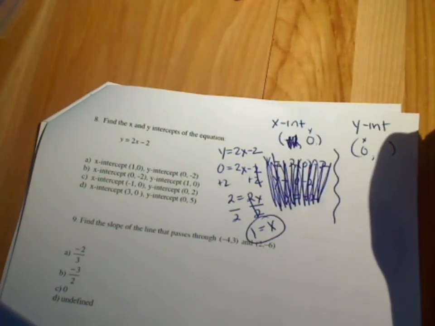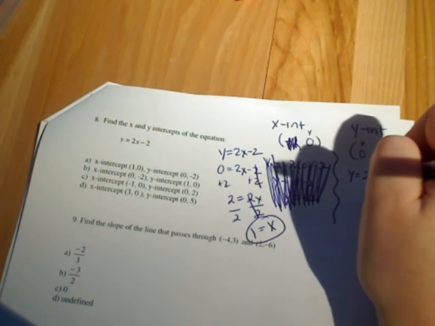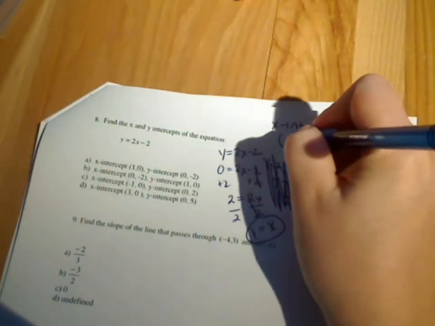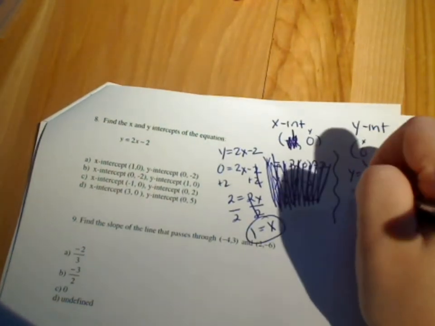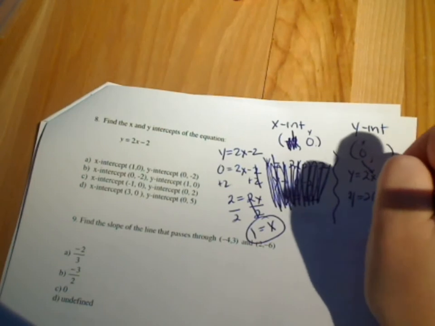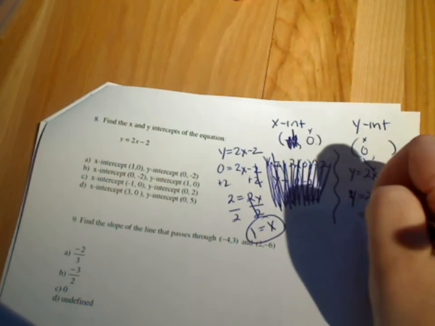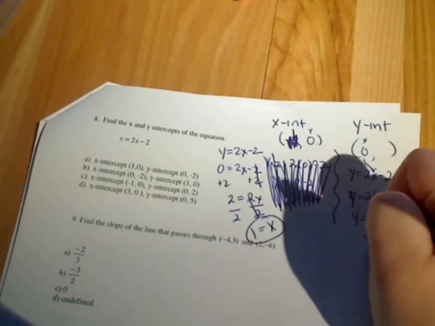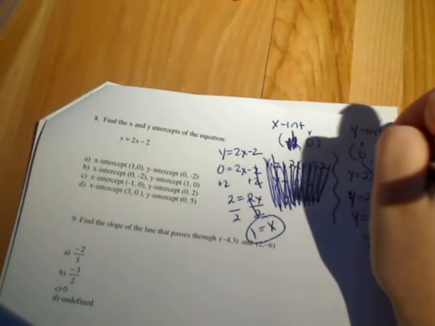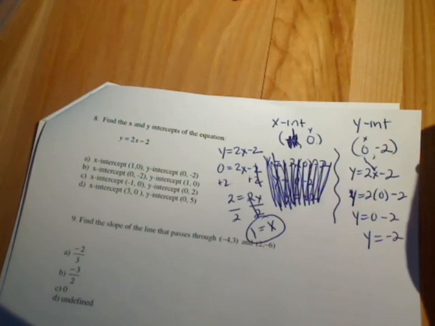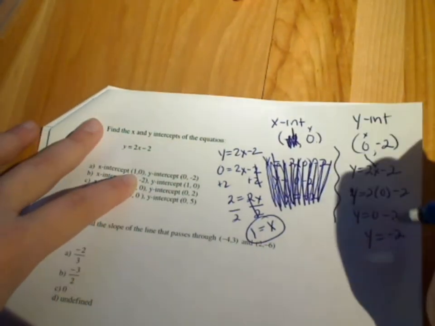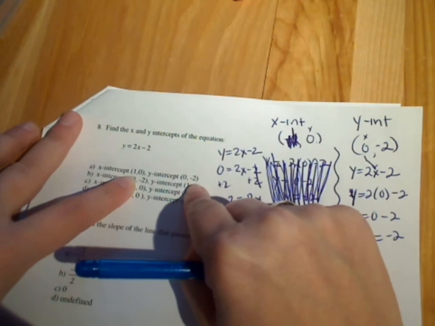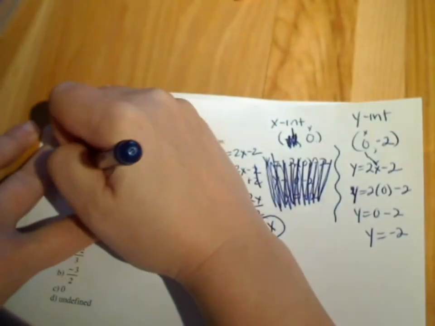For the y-intercept, I'm going to start over with my equation, and I'm plugging in 0 for the x. So I have y equals 2 times 0 minus 2. Y equals 0 minus 2. So this time y equals negative 2, which fits better. That's what the problem was. Now look through your answers. I need a 1 for the x and I need a negative 2 for the y. Not together in one answer. Two different ordered pairs.